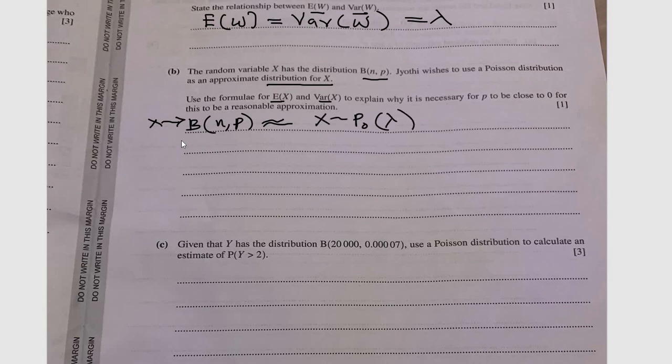For a binomial to be approximated to Poisson, or for better approximation, the conditions are: one, your n must be greater than 50. The next condition is np, the mean, must be less than 5. And for the mean to be less than 5, for better approximation, n must be very large.